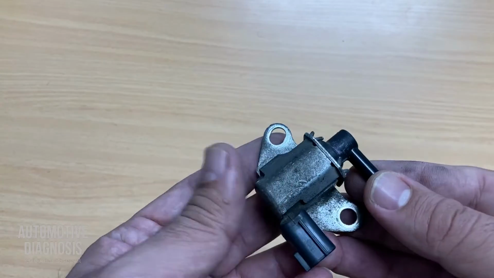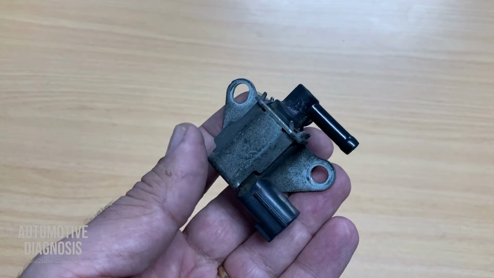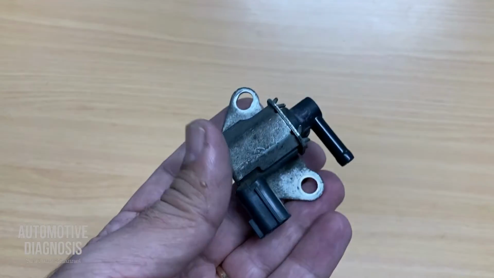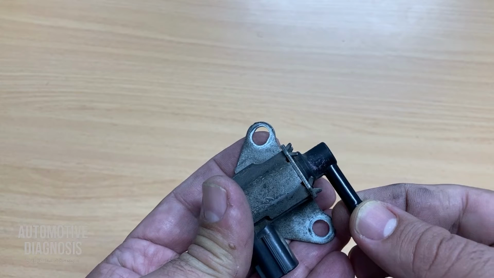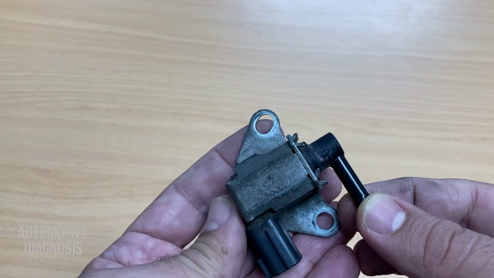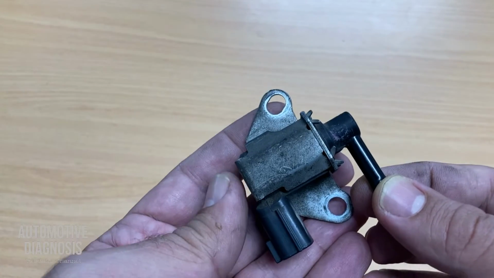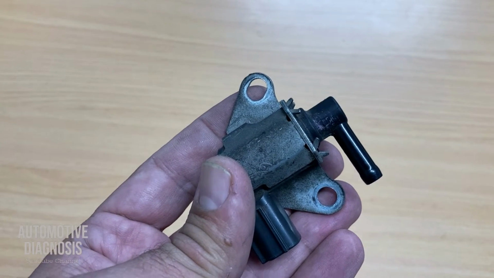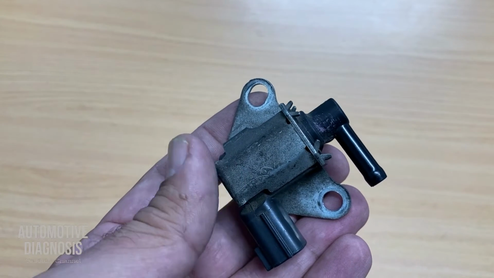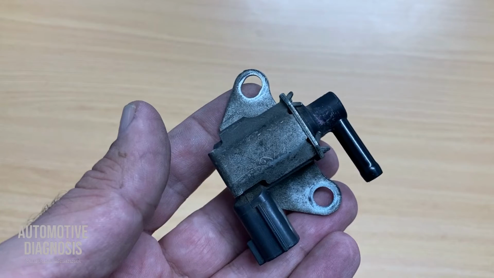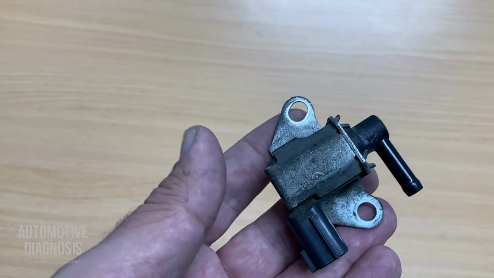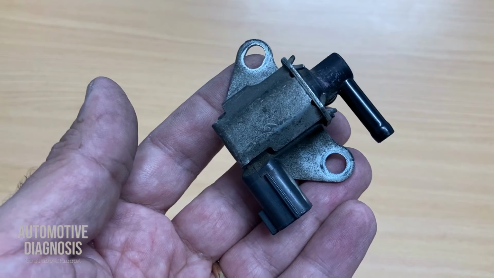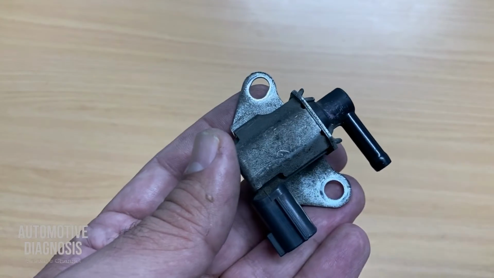All right, everyone. So this was basically how we can test the canister solenoid valve to make sure if it is faulty or not, in case that you have P0444 and P0445 fault codes. If the power supply is not provided, you need to check any fuse or the wiring which provides the power supply. If the ground is not provided, it means there is an open circuit between the valve itself and the ECM.